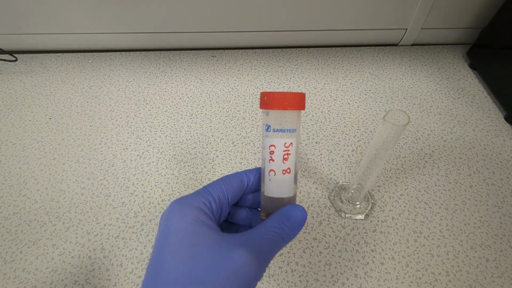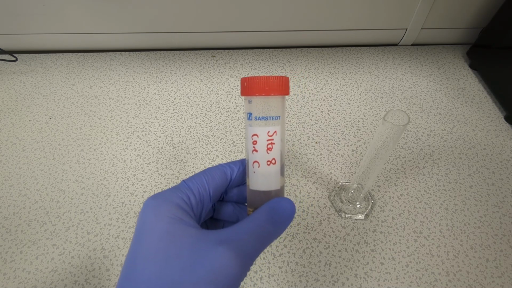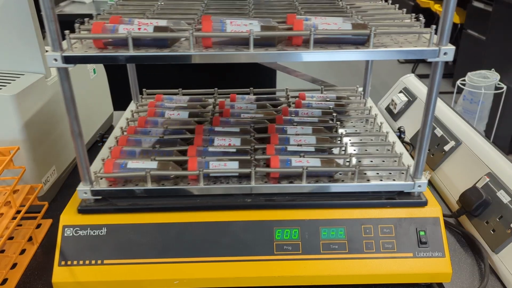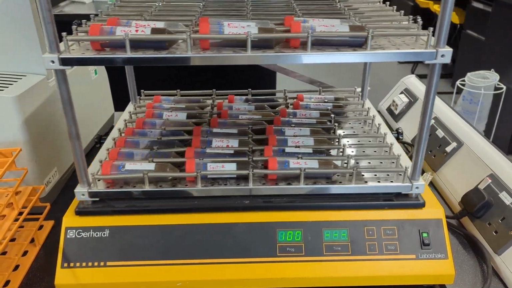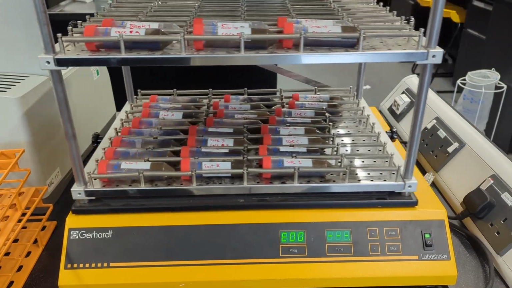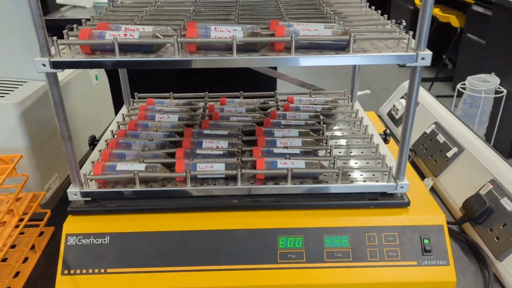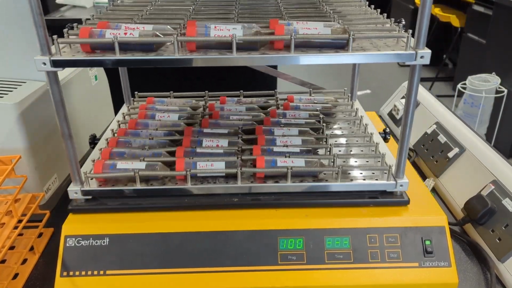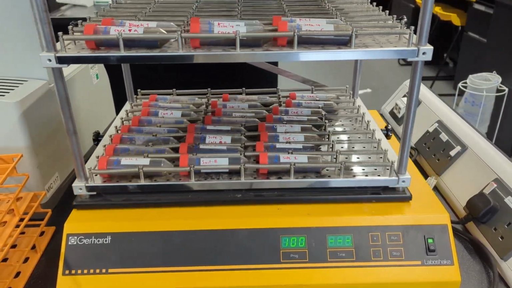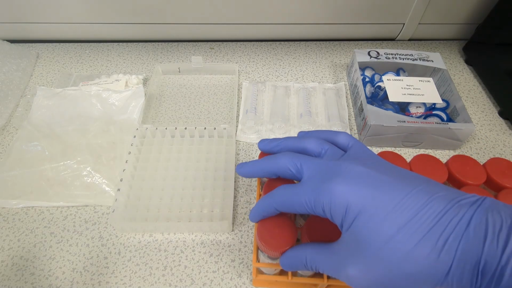Now our extraction solution has been added to the tube and it will be shaken at 100 RPM for 30 minutes on an orbital shaker. Our samples have now shaken for 30 minutes and the contents of the tubes have settled.